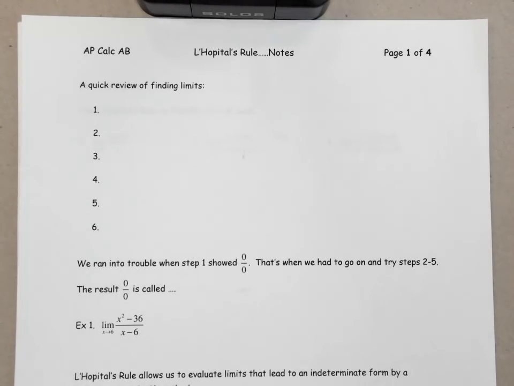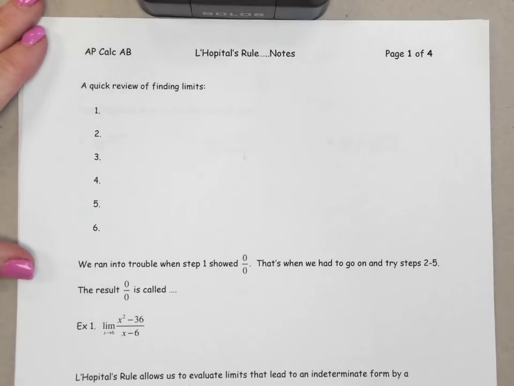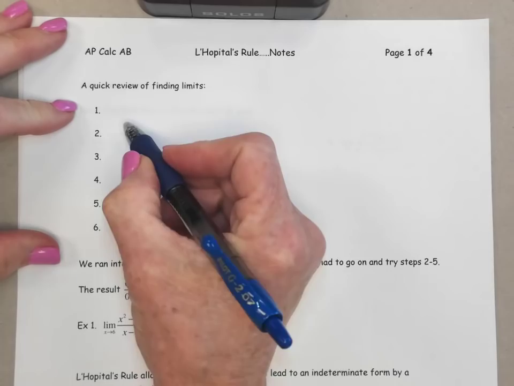Hello, today we are going to be working on L'Hopital's rule. L'Hopital's rule is used in finding limits of functions. So kind of interesting, we start the year doing limits and we'll end the year doing limits. All right, so quick review from the beginning of the year in finding limits.